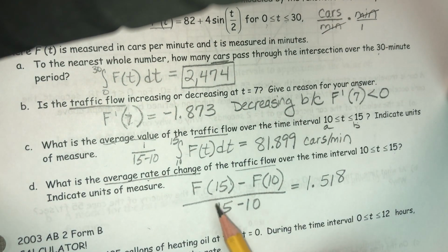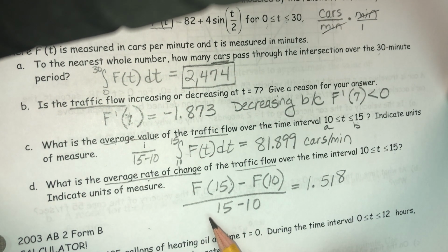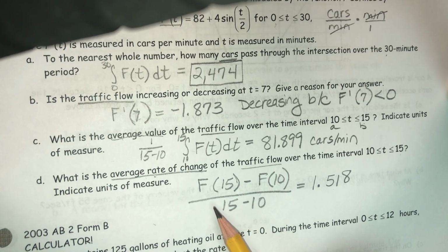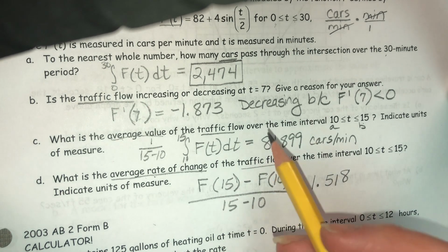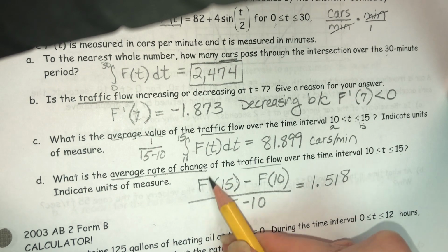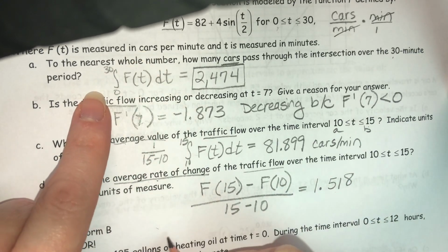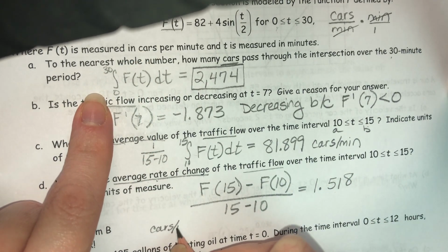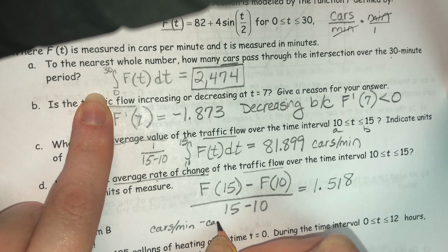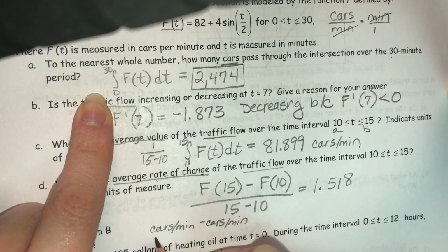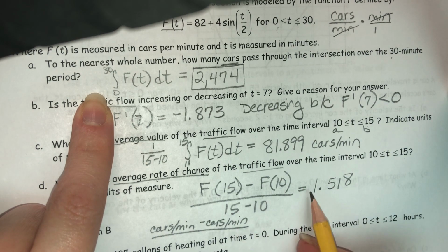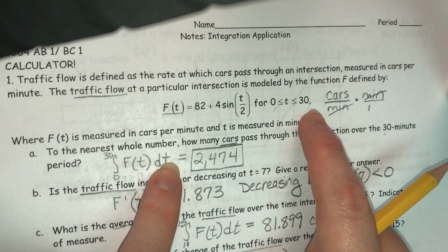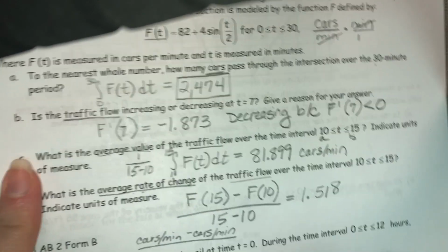And then it says indicate units of measure. So for the units of measure, if you're ever confused about units, what I recommend is to do the math to the units that you just did to the numbers. So f of 15 was measured in cars per minute. So I had cars per minute minus another cars per minute over the bottom are these 10 and 15, which are our time units, measured in just plain minutes.